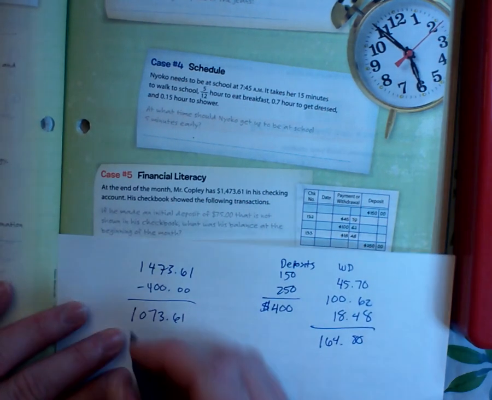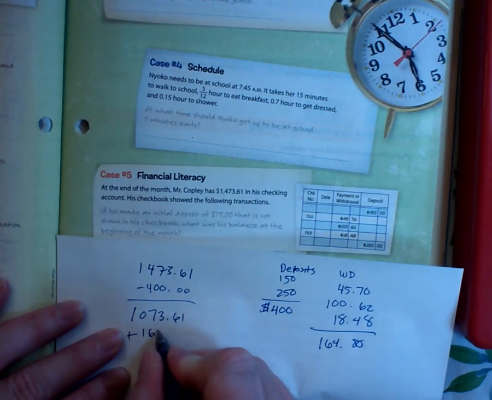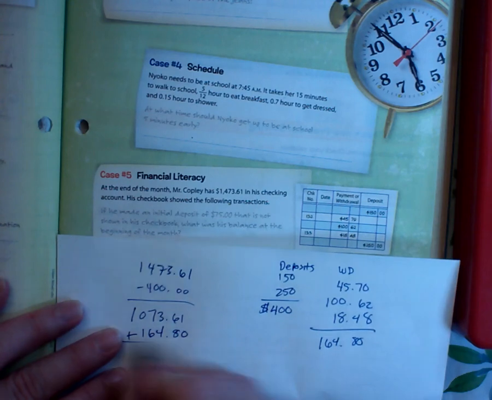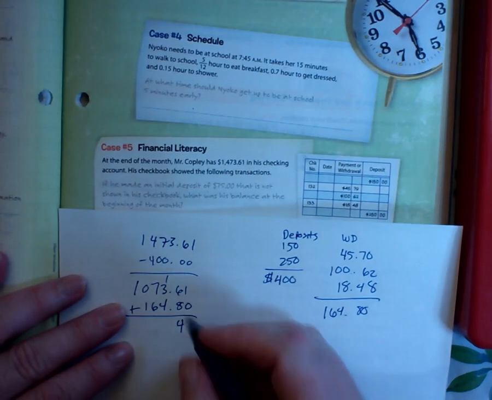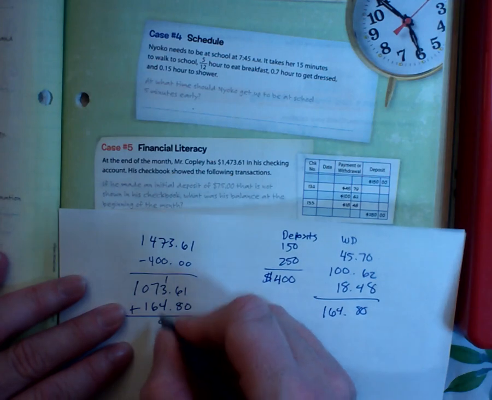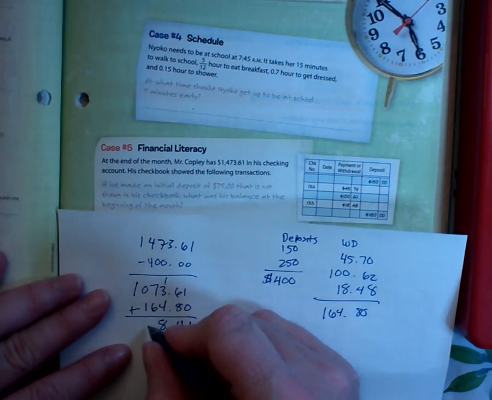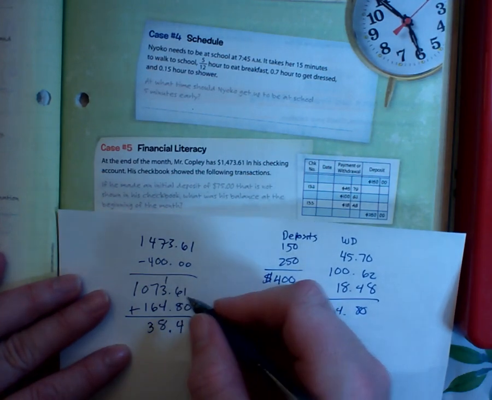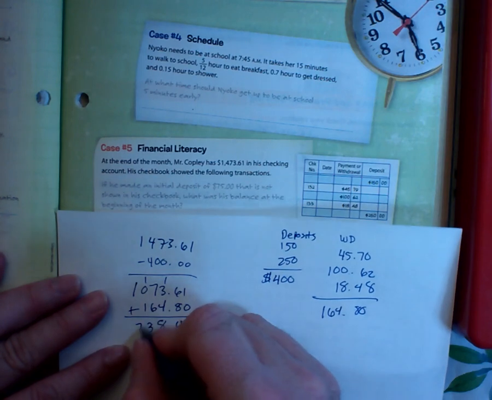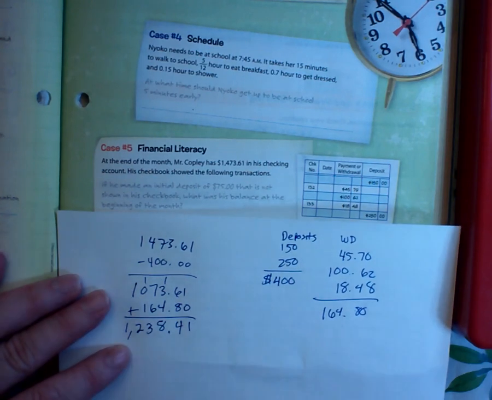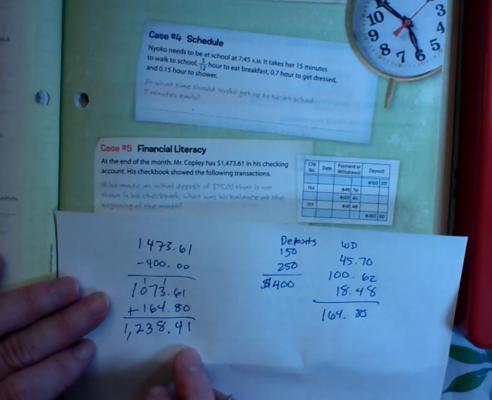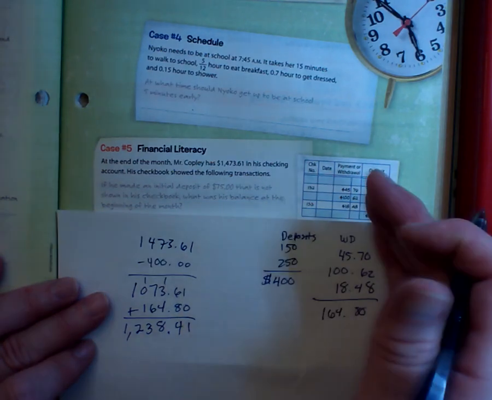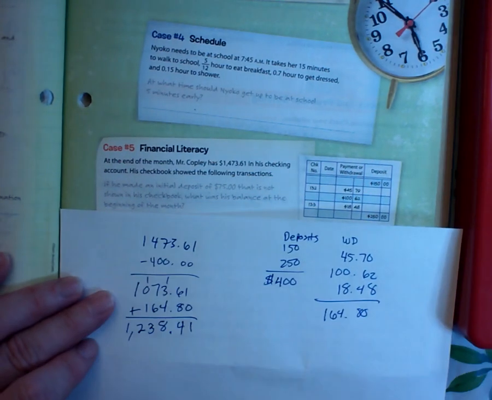So those I'll add back in, and I get 1, 4, carry the 1. That's 8 decimal point. 7 is 6, 13, carry the 1, 2. He should have started the month with $1,238.41 the month before. So again, you can see this is a very real life situation that you are going to often see.